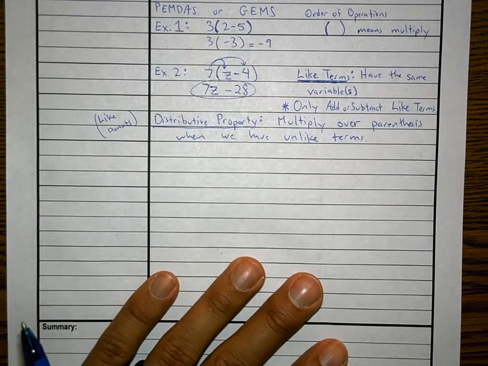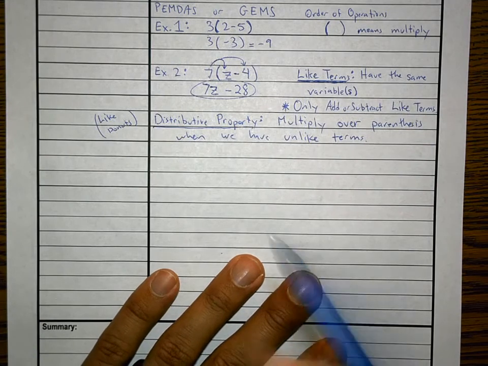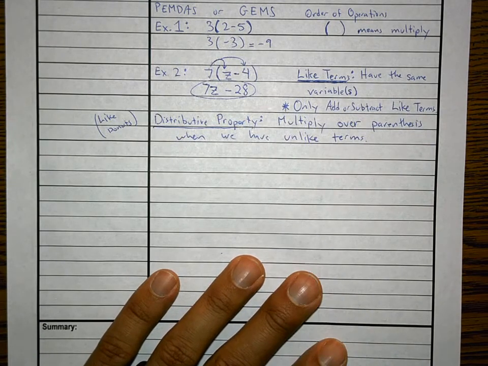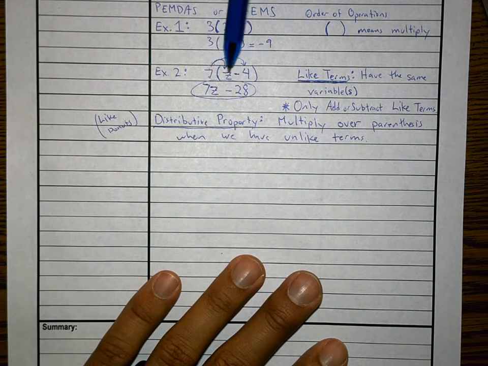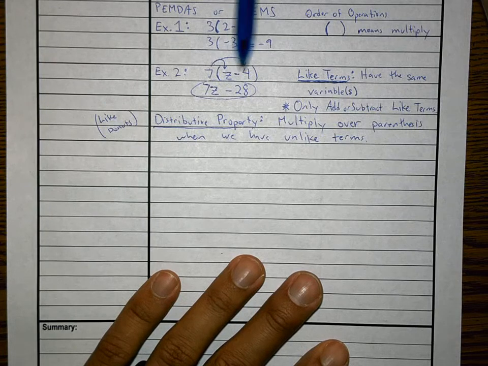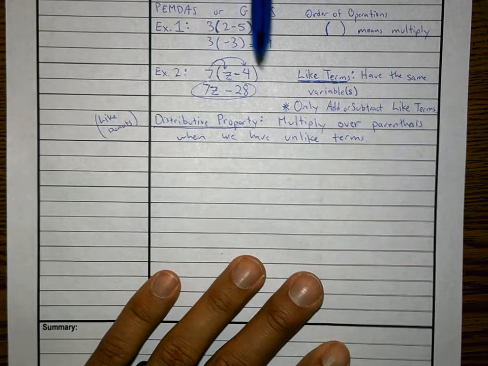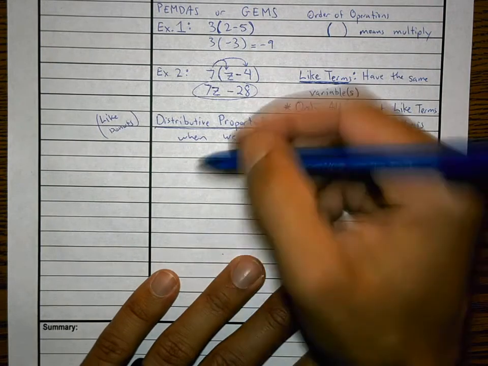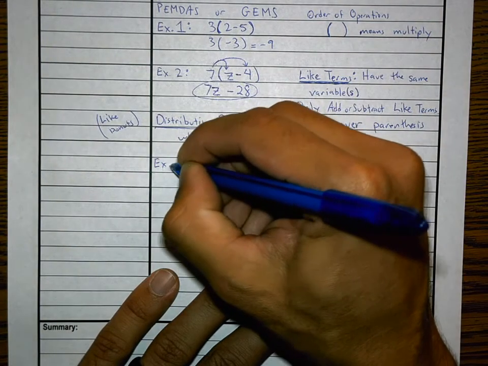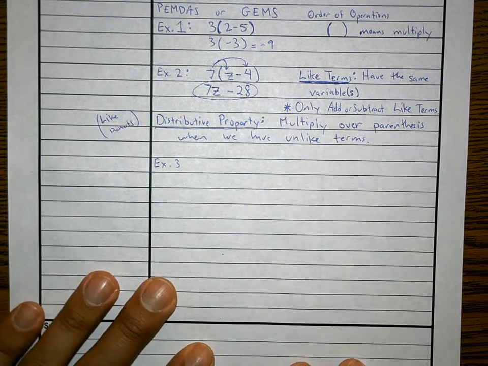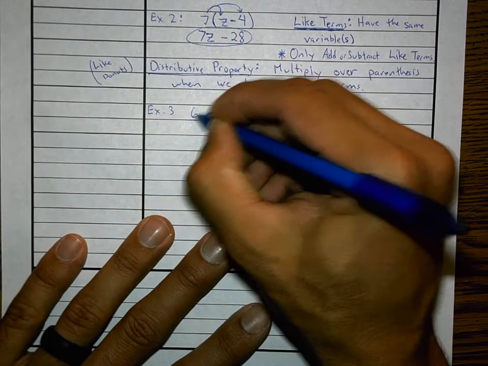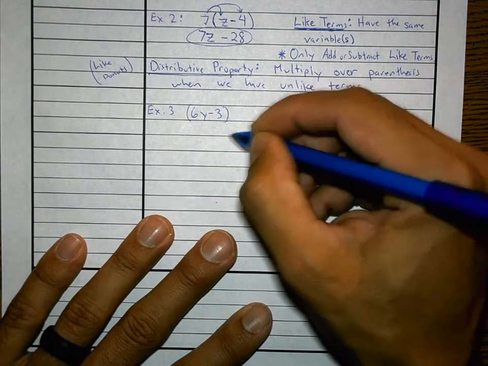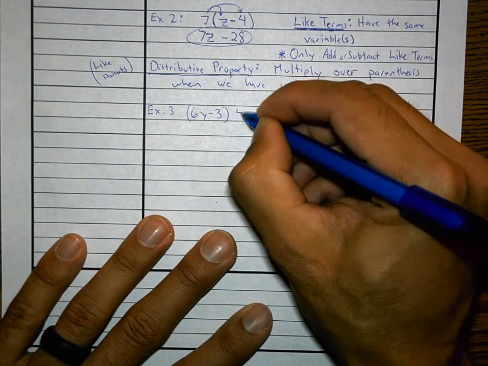This works whether the group is in front or whether the group is in back. This is multiplying. In example 2, the z minus 4 is in the group, and I have 7 times the group. But we could also have the group times the 7, and the 7 could be in back of the problem. So let's do another example. We'll call example 3. What if the group was in front and there was a 5 in back?